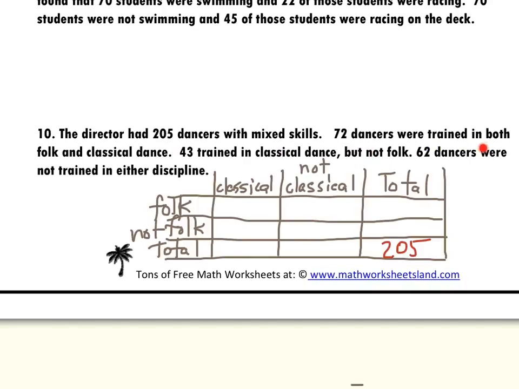72 dancers are trained in both folk and classical dance. So I've got folks that are trained in folk and ones that are not trained in folk. I have ones that are trained in classical and ones that are not trained in classical. So now let's fill in some of this other information.